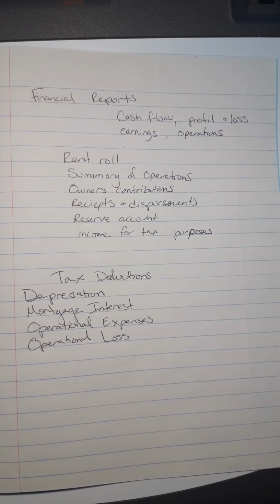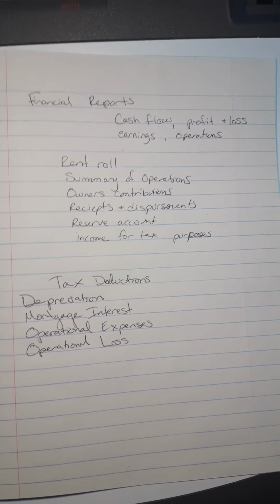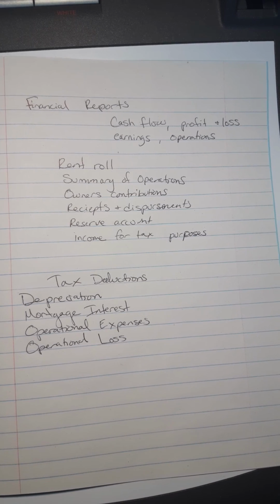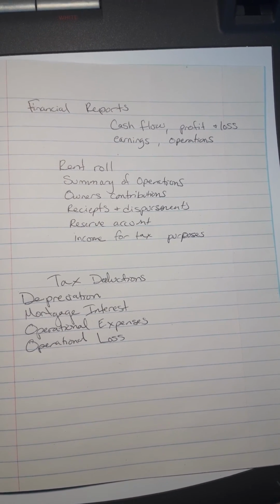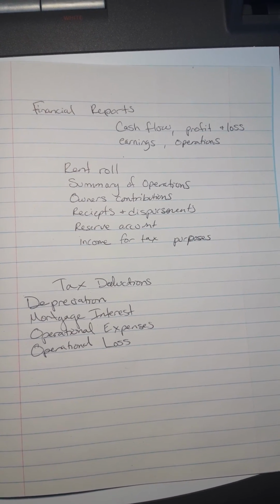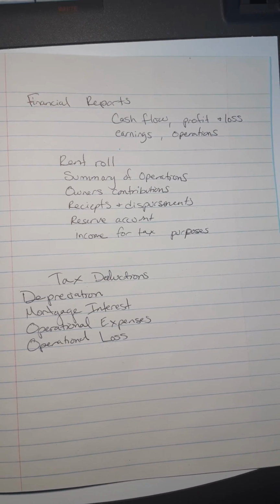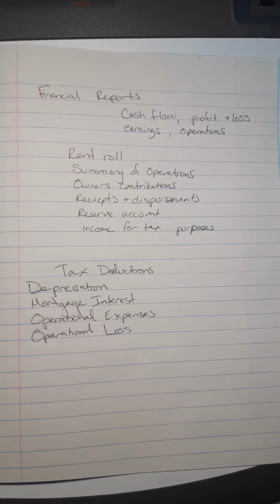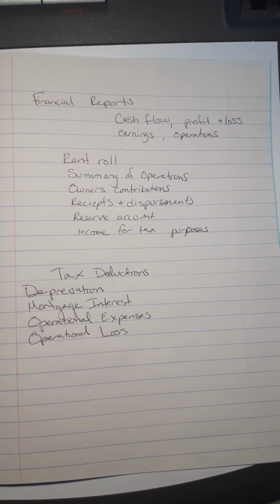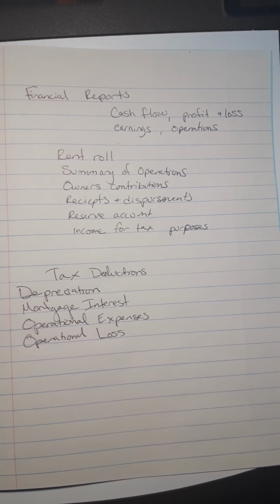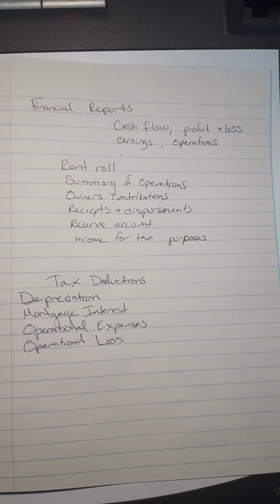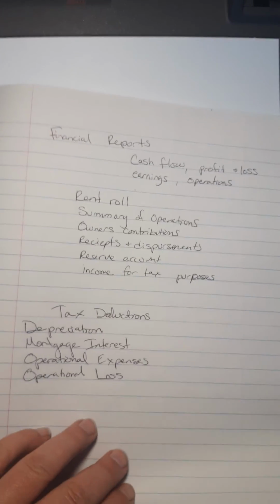Mortgage interest rates and points are deducted for IRS tax purposes. Operational expenses are usually fully deductible. Any expense that you have paid on this property, you can deduct on your taxes. Isn't that wonderful? As well as operational loss. And that's when annual expenses exceed your annual income. You can deduct that from your tax deduction. Pretty cool, huh?